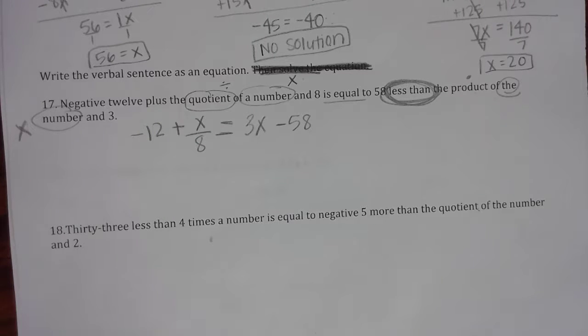So all you had to do on number 17 was write the equation. I had in the directions originally to solve the equation, but we're not going to, and it shouldn't say that on your paper. So that's all we're going to do for number 18 is to write the verbal sentence. Okay.